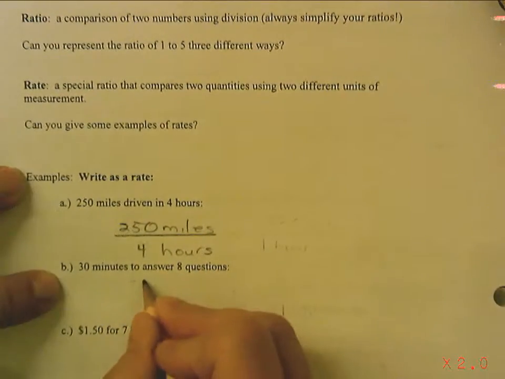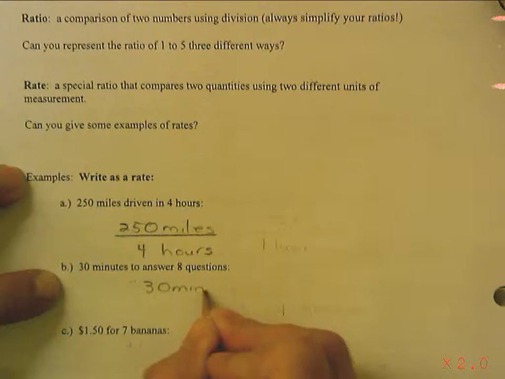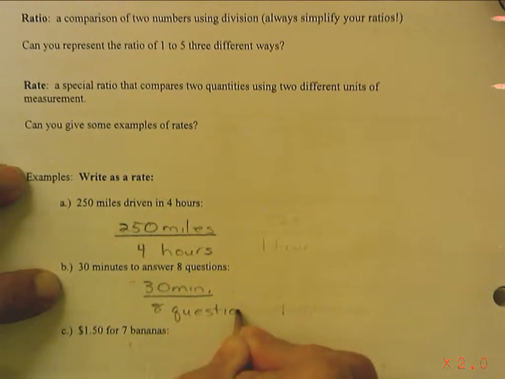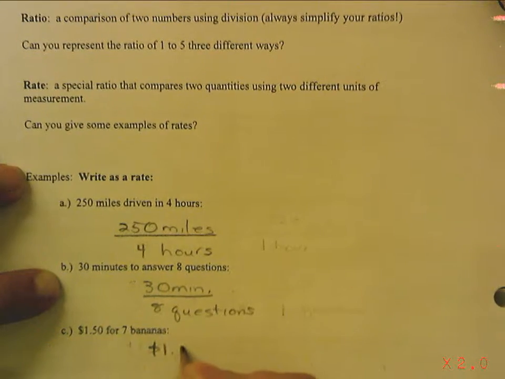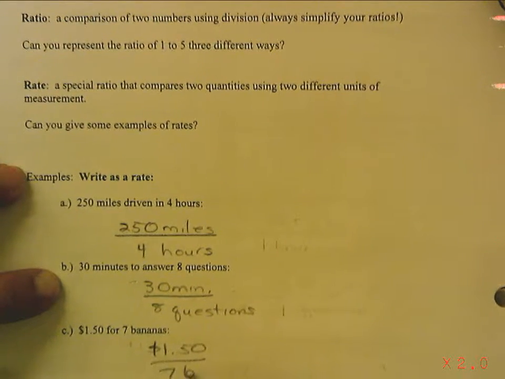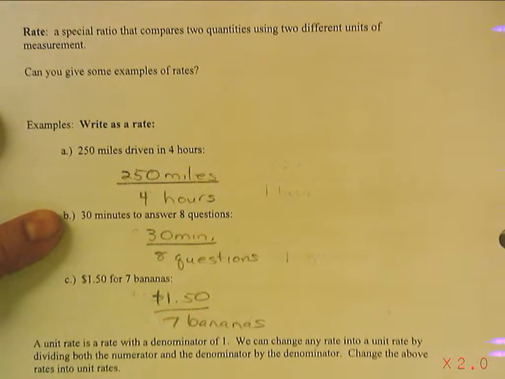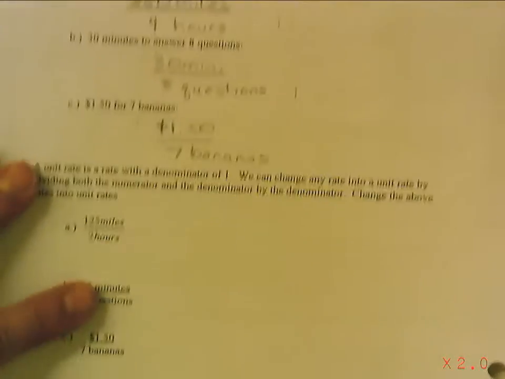That is a rate. 30 minutes to answer 8 questions. That is a rate. $1.50 for 7 bananas. That is a rate. Notice I had units of measurement for all of these. Now, that is just a rate.